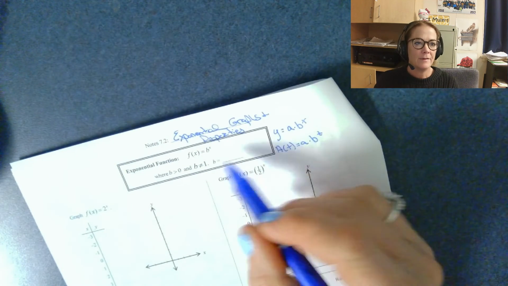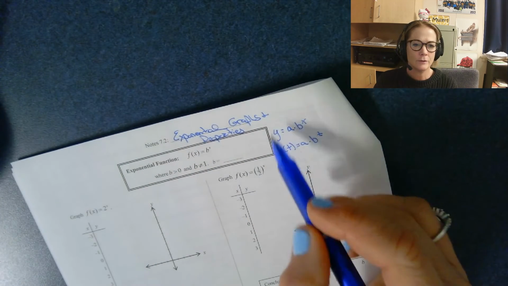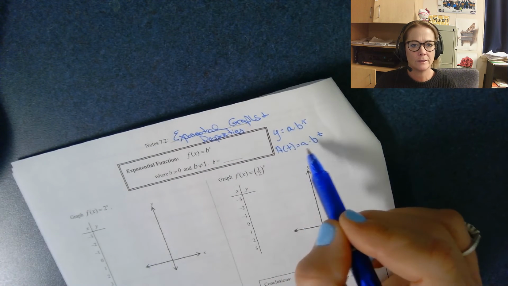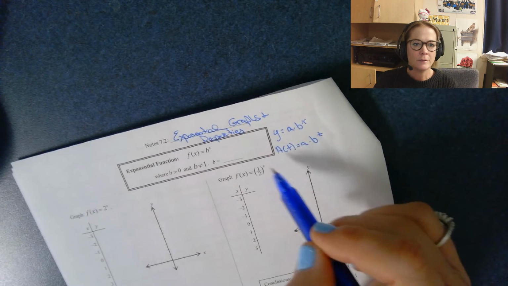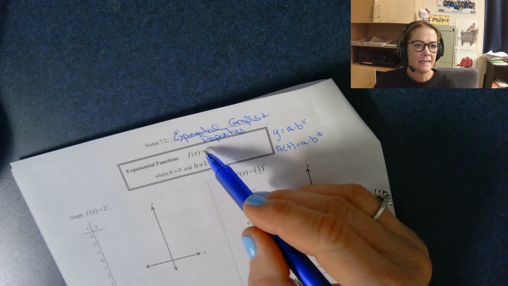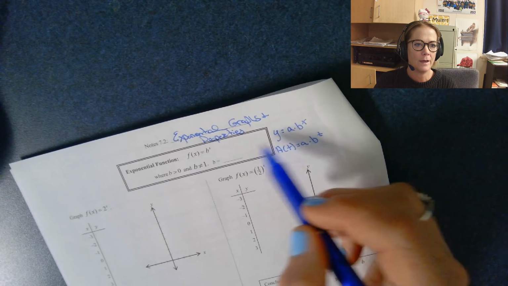But this is the most basic one, and this is actually the same as these. You're going to see lots of different versions of these, whether it's in function notation or written in terms of time versus x. They're all the same thing, but this one just doesn't show the a value, which is an initial value of 1.